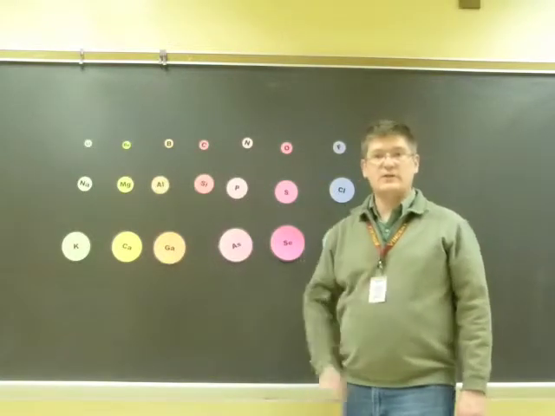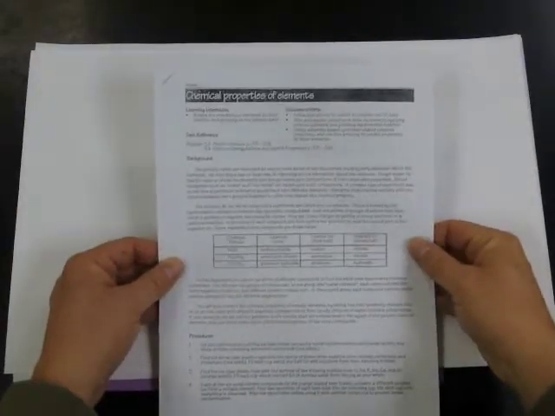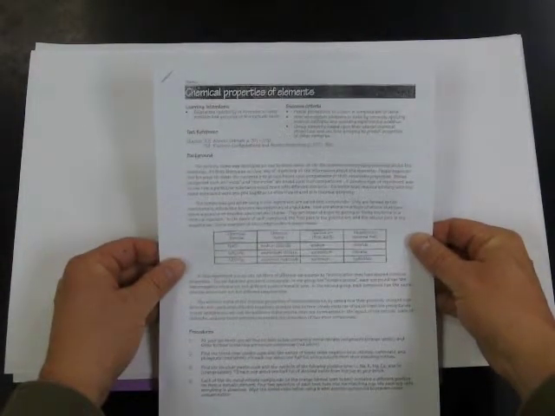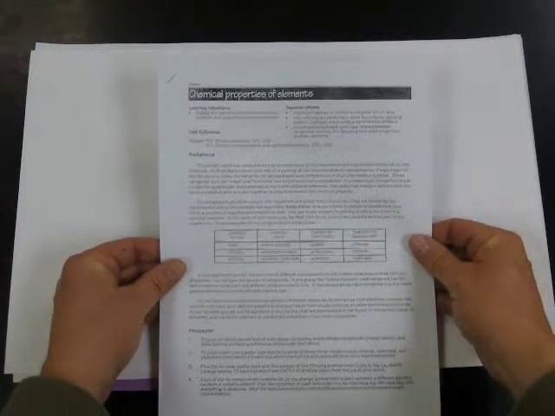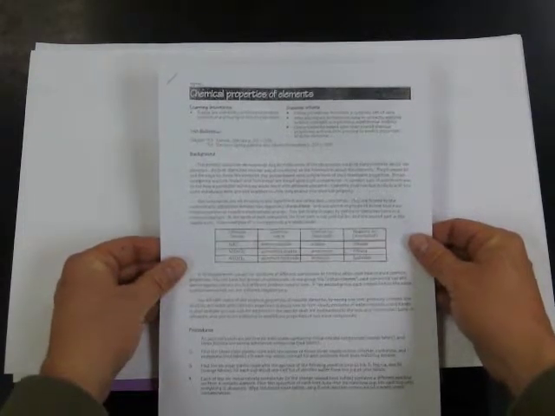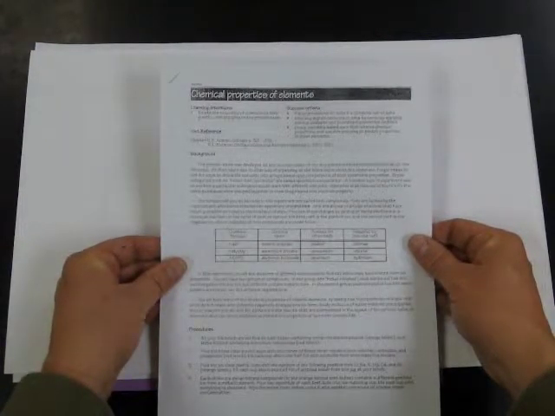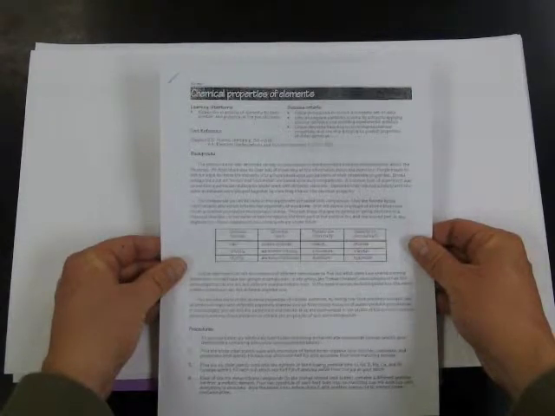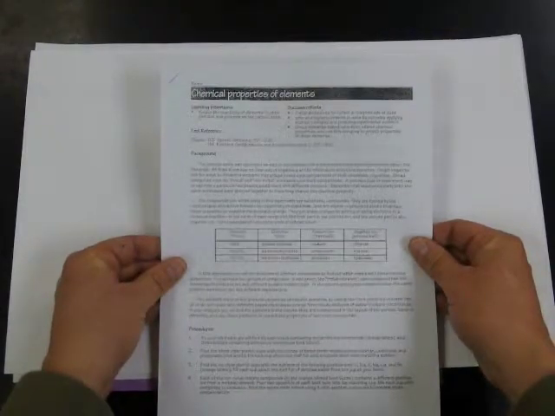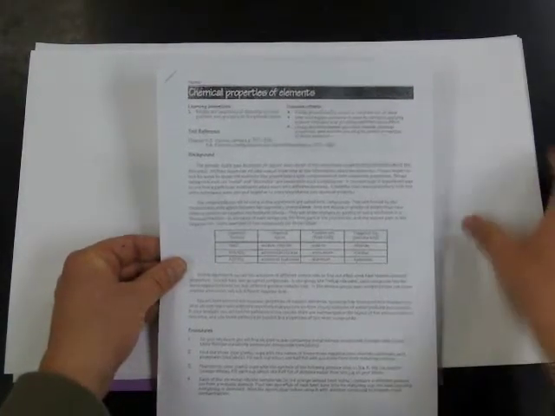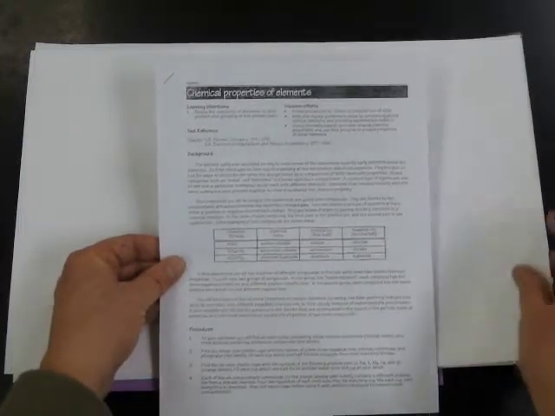So let's take a look at the results from our experiment, chemical properties of elements. We'll look at our data and observations and discuss things to think about when answering the questions. At the end, we'll make a prediction about the reactivity of an element that we didn't test, and we'll try testing our prediction to see if it turns out the way that we think it should. So let's start by looking at our data and observations on the back of the first page.